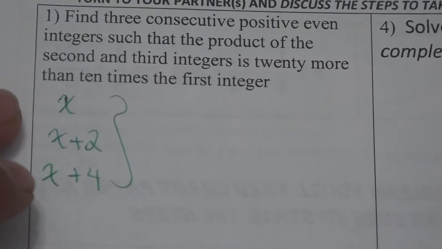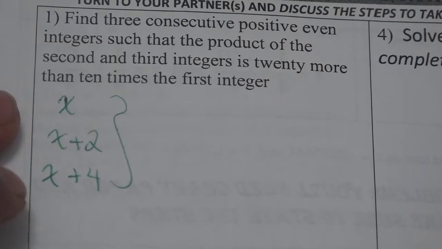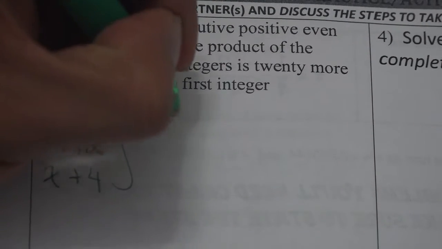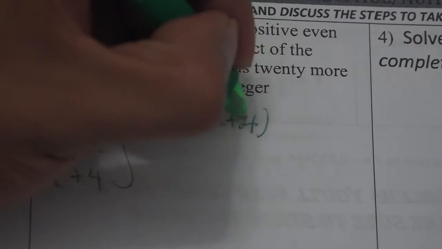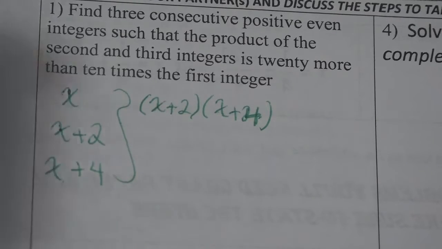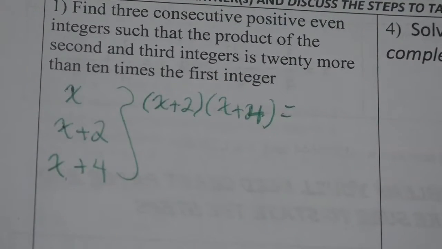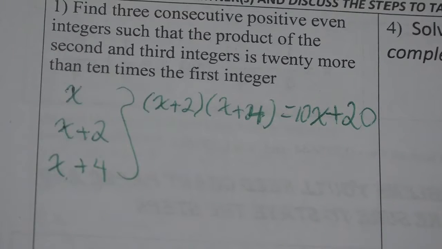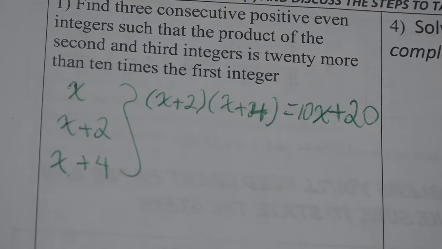It says, such that the product of the second and third, so the second and the third, so the product of the second and the third is 20, that means equal sign, 20 more than 10 times the first. 20 more than what? 10 times the first. 10 times x. Alright, now I can solve.